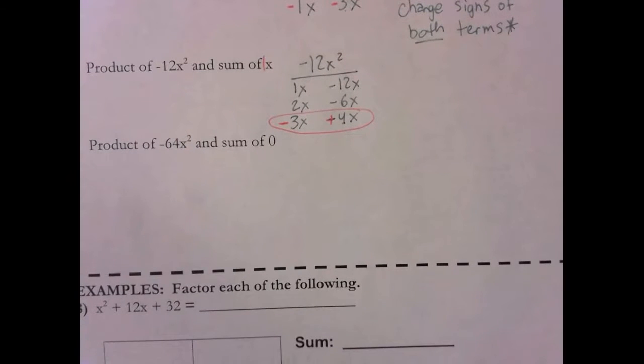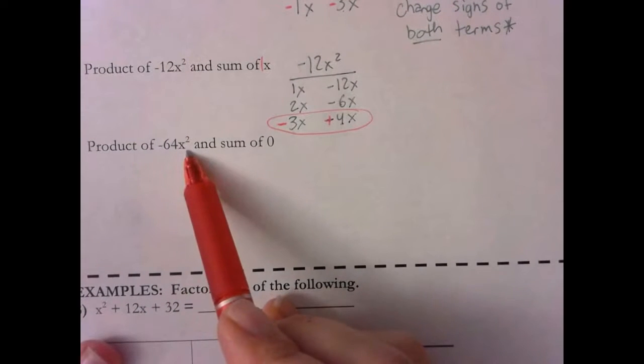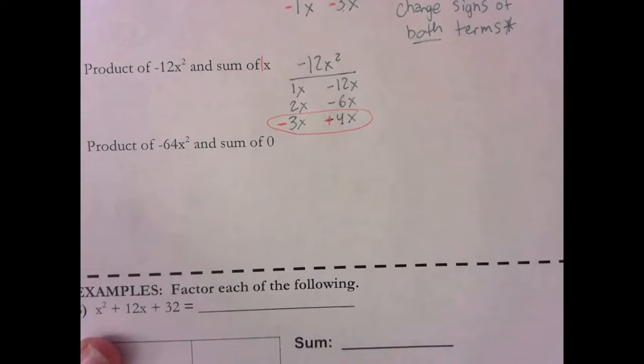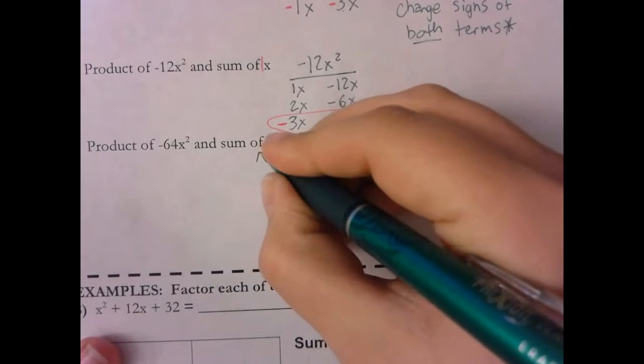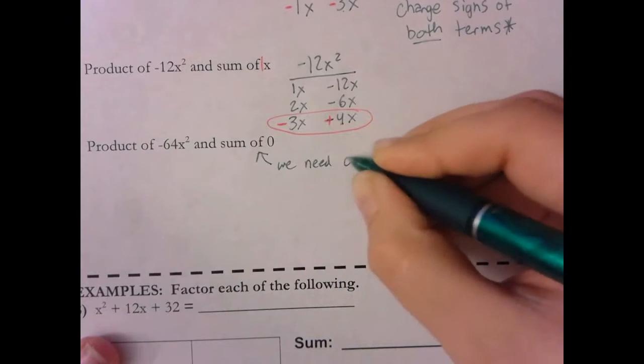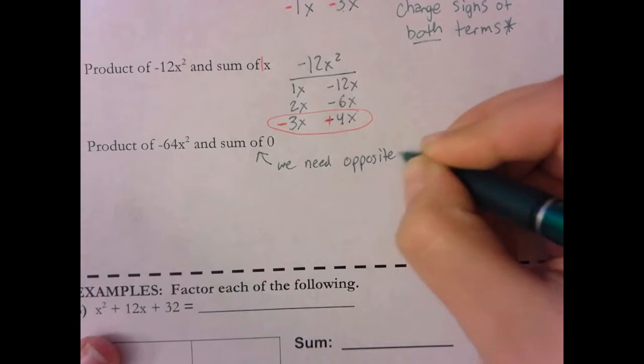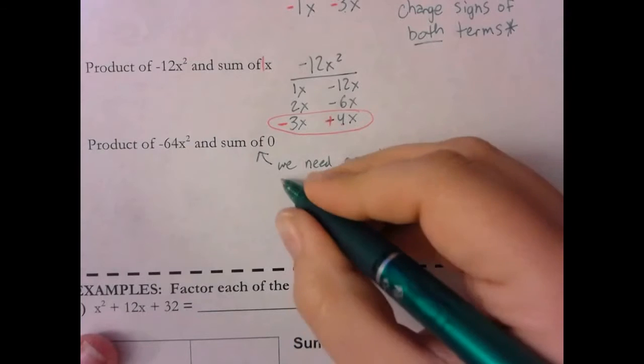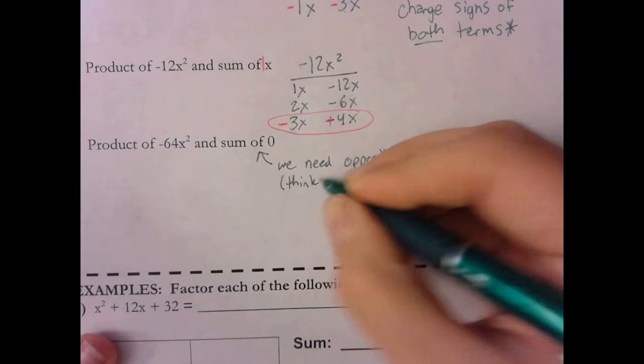All right, on this last one, we need a product of negative 64x squared and a sum of 0. So if you have a sum of 0, we need opposites. And what I mean by that is I would think about square roots.